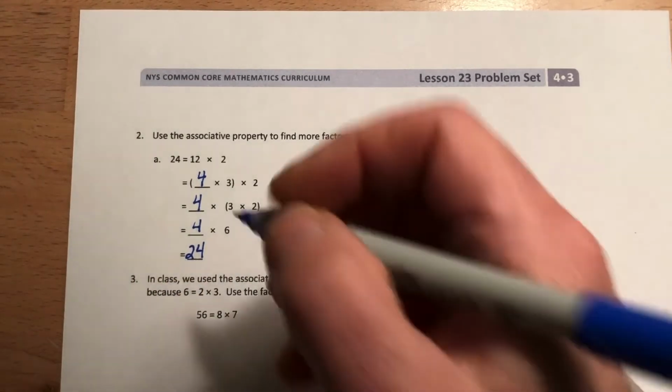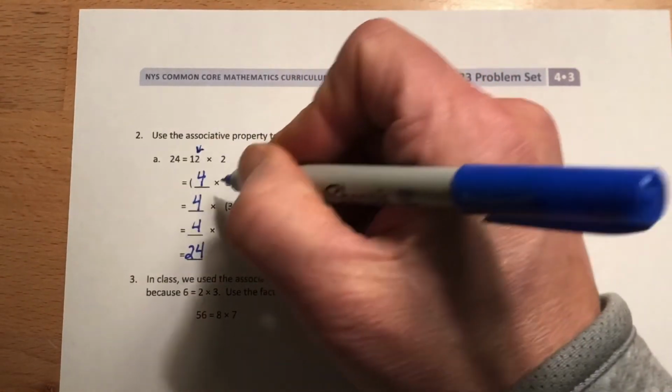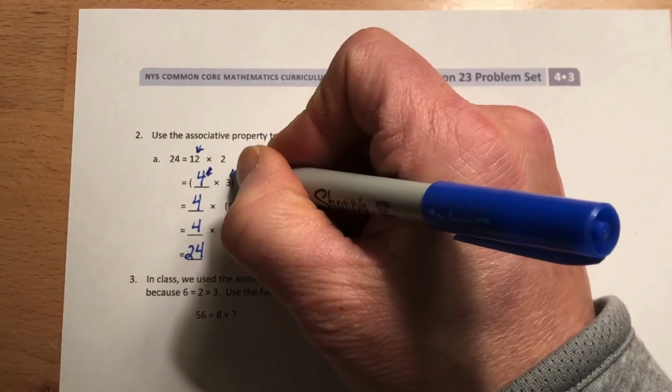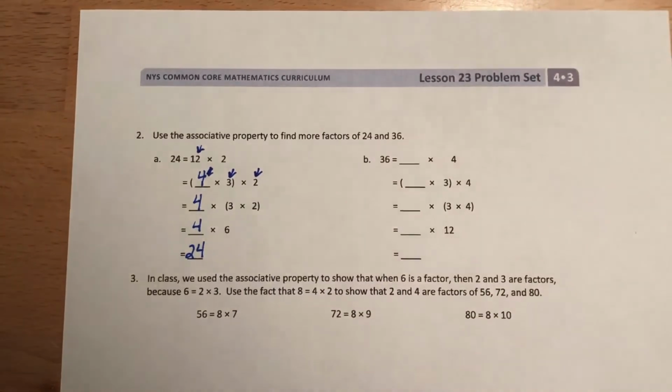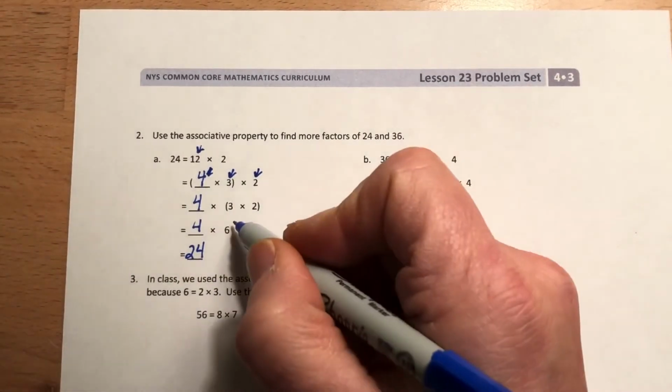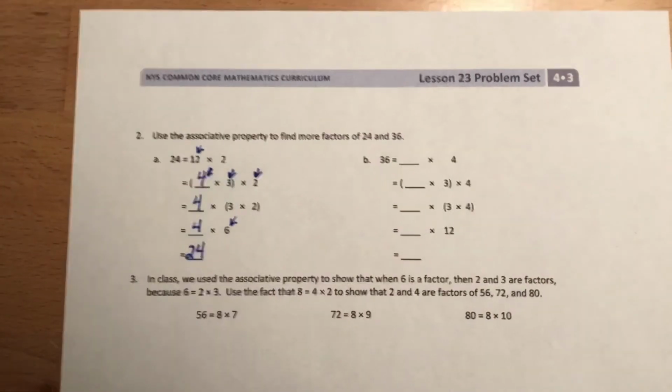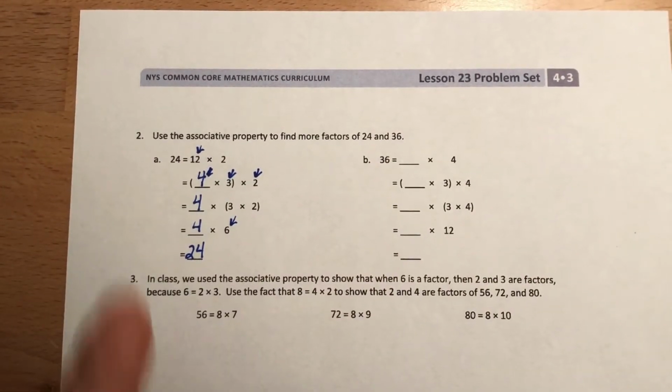So here are all my factors. 12, 4, 3, 2, right? Notice 4, 3, and 2 are all the same, so there's no new factors there. 6, and there it is. And we know that 1 and 24 obviously are the factors. Okay, so we found all the factors here, okay? Let's try 36.